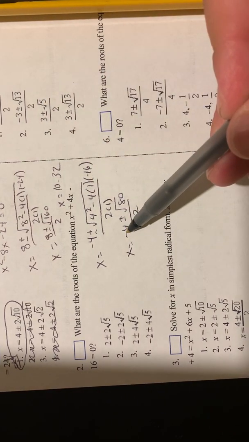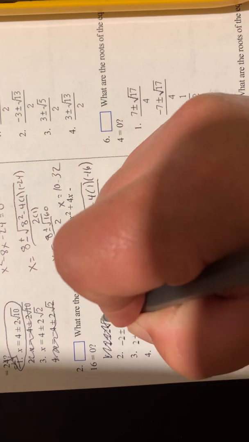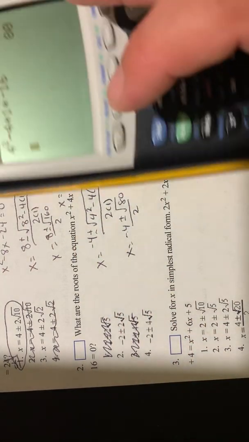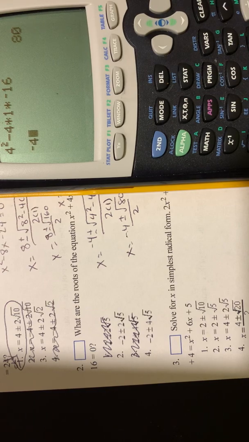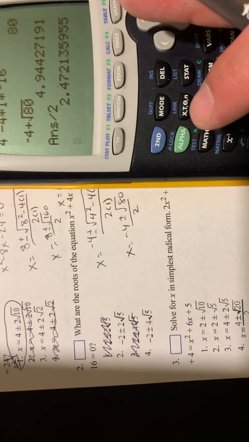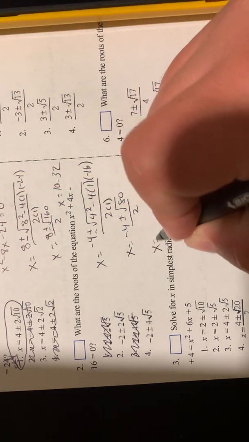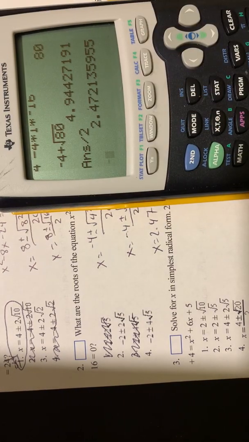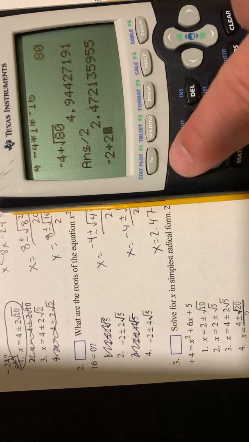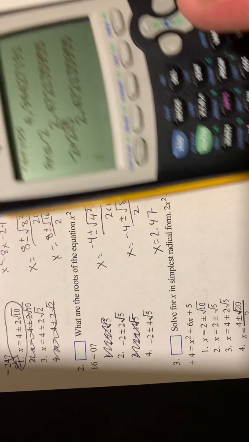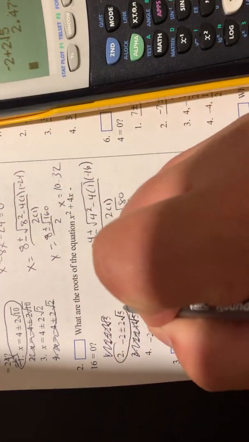Again, it's negative 4, so that eliminates choice 2 and choice 3 because those start with positives. So now we're going to do the first one. Negative 4 plus the square root of 80, enter, divided by 2, and I get 2.47. Now I'm going to look at my choices. Choice 1 is negative 2 plus 2 square root 5, and I get the exact same thing. So the answer is choice 2.